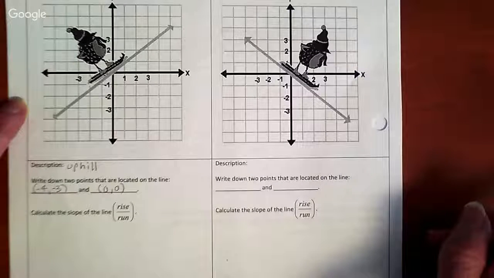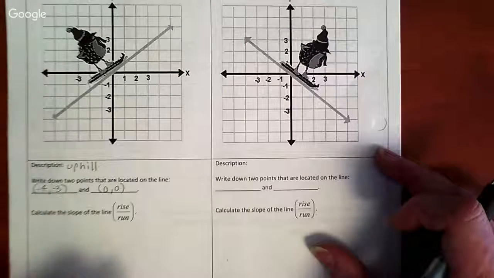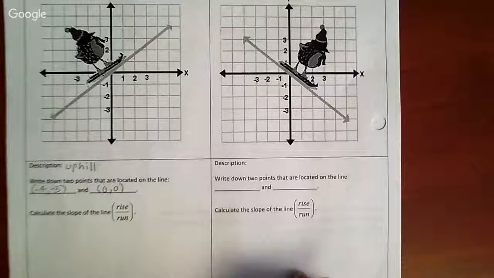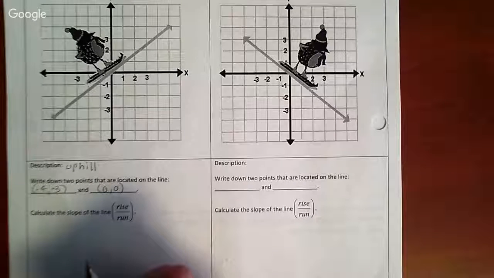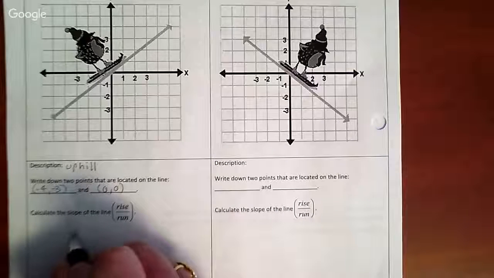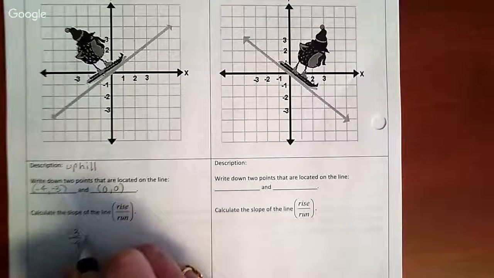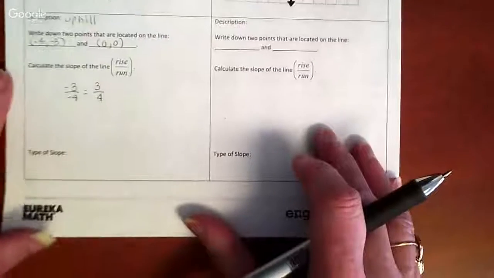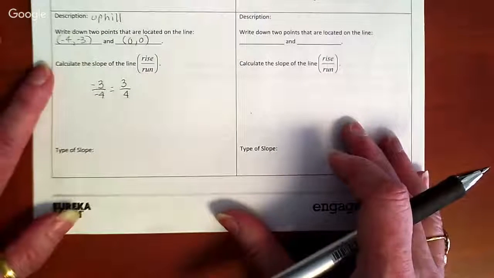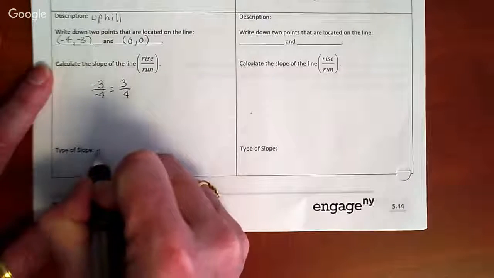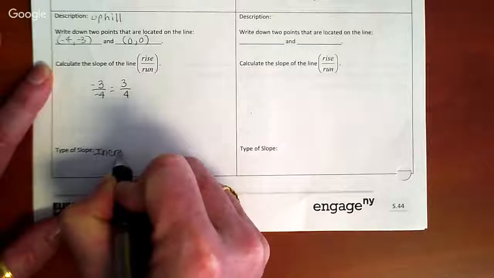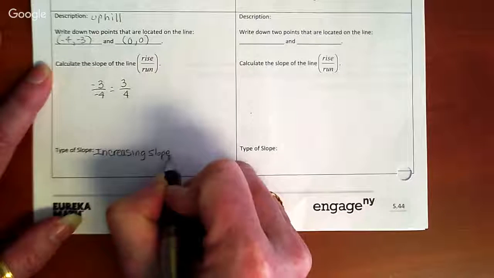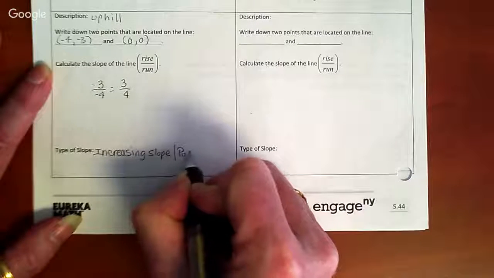Here, the slope of the line, rise over run, is -3 over -4, which is 3/4. The type of slope we have here is an increasing slope, which means it is positive.